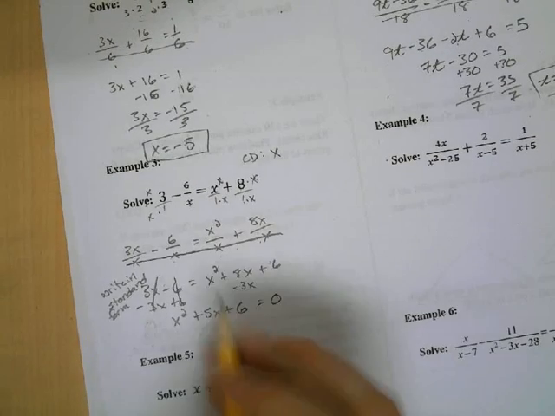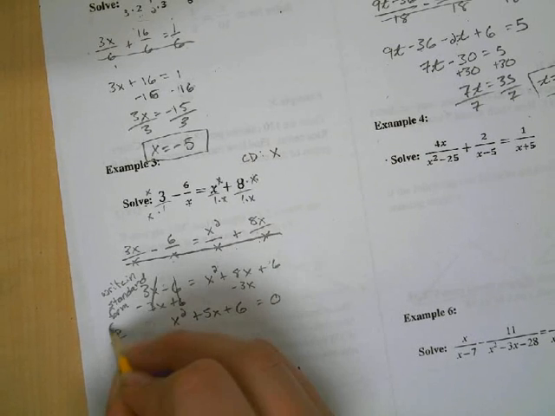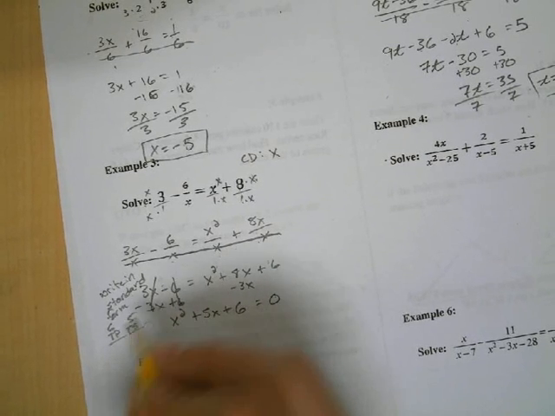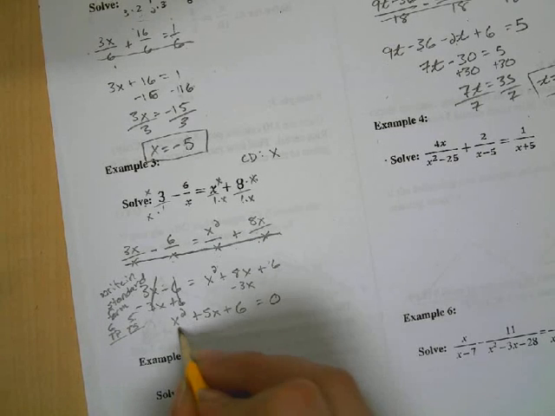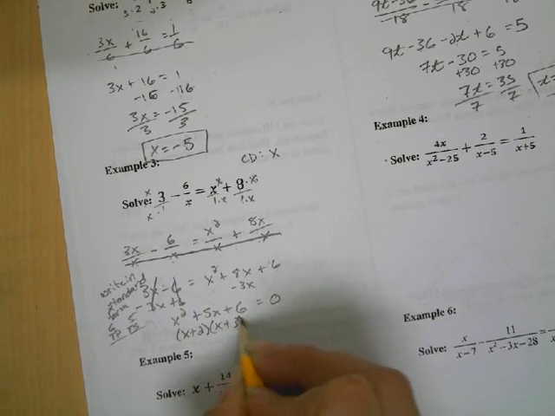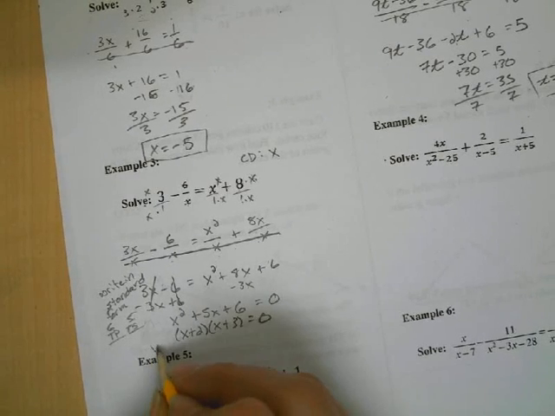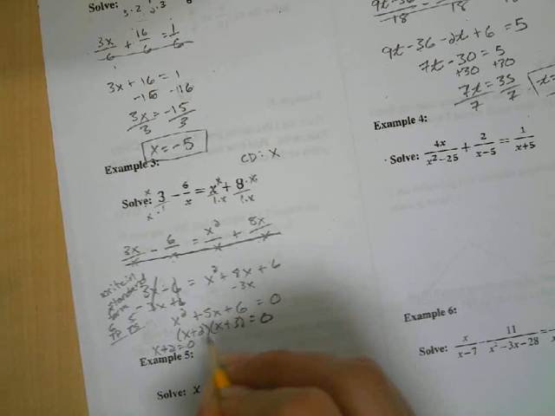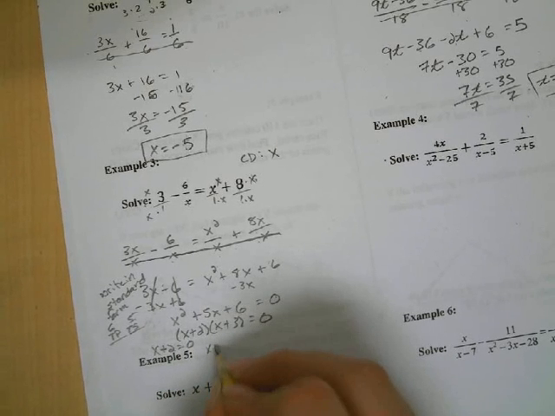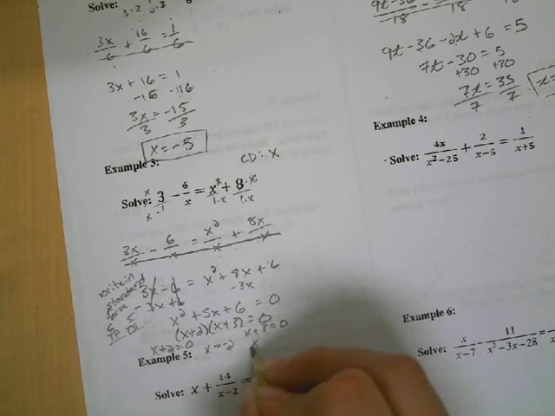Okay, factor this. Target product, target sum. Target product is 6. Target sum is 5. Two numbers that multiply to 6 but add to 5 would be 2 and 3. Okay, set each one equal to 0 and solve. X plus 2 is equal to 0, so x is equal to negative 2. And x plus 3 is equal to 0, so x is equal to negative 3.